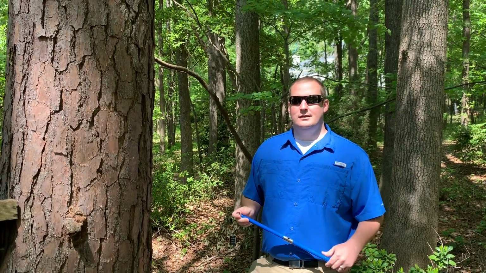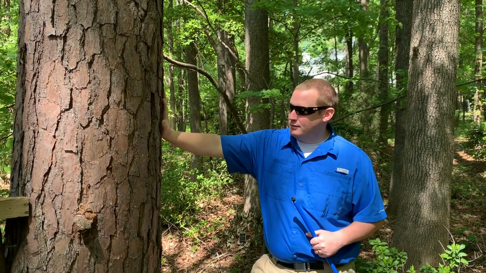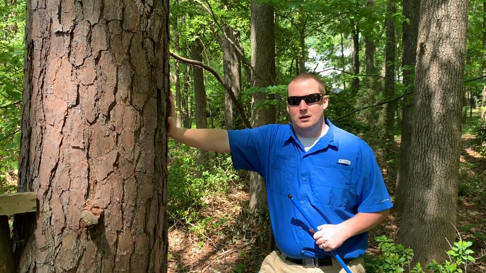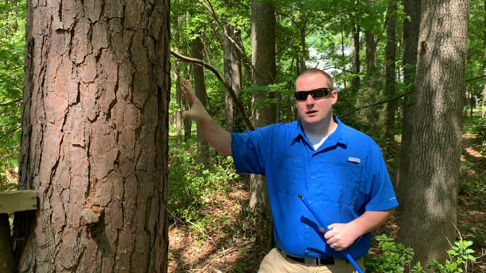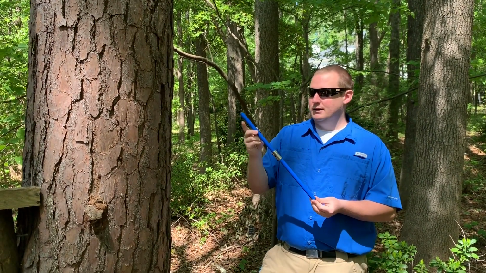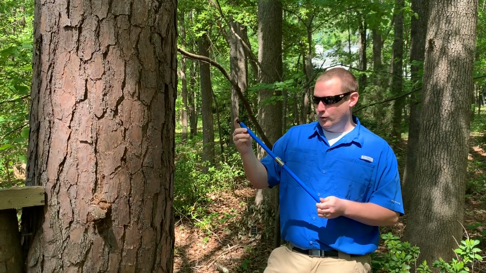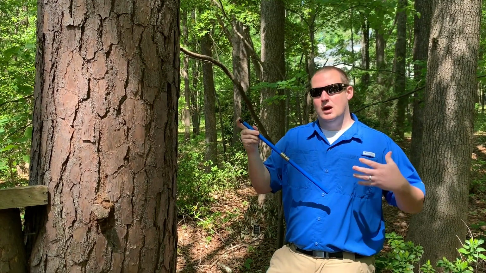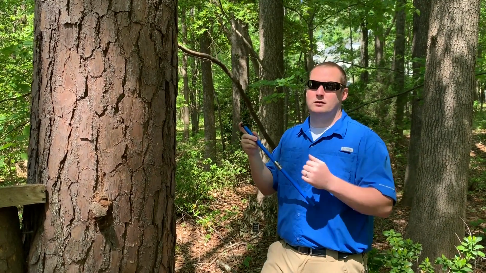All right, guys, so we're outside by this nice pine tree. It's a pretty good pine tree. We're going to show you how you can actually measure or count the tree rings on a standing tree without even hurting it. And a simple way to do that, this guy right here. This is an increment borer. They sell these for foresters to actually count the tree rings, so I can tell you how old this tree is.